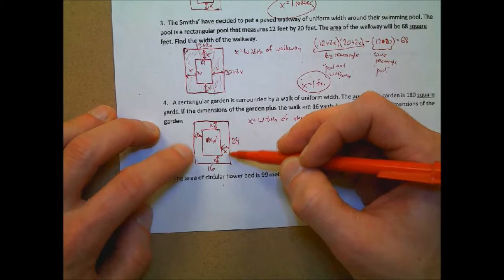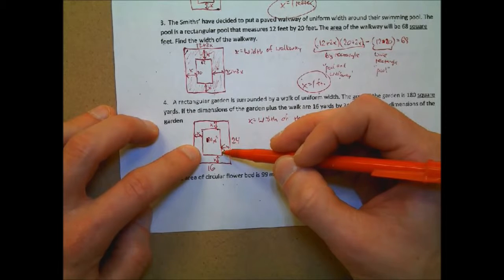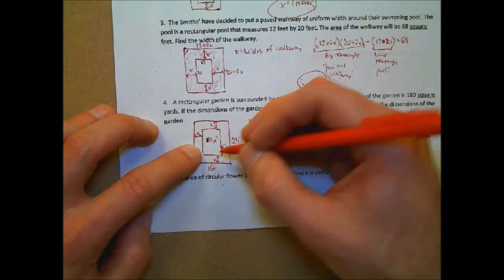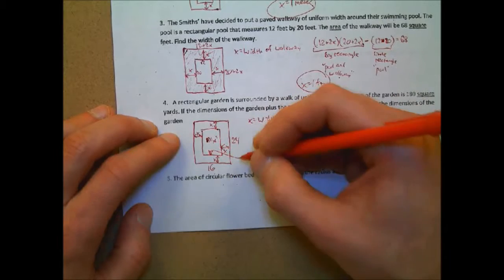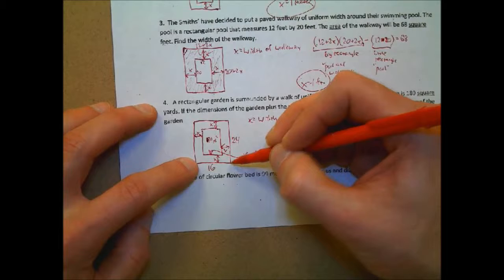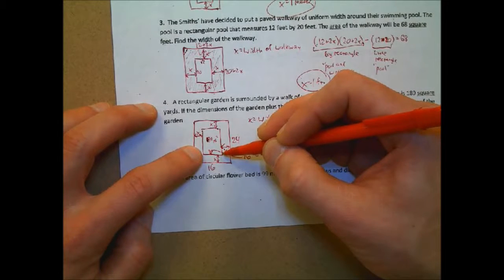So if I start at 16 and I come in x this way and x this way, how many x's am I really going in? Minus 2 x's, right? I'm going to take an x off here, and an x off here. I can't squeeze all this in here, so I'll just put an arrow right here. This distance right here is 16 minus 2x. 16 for the full side, take off an x, take off an x. Now we're at this distance.